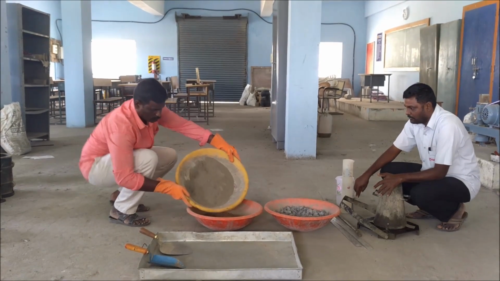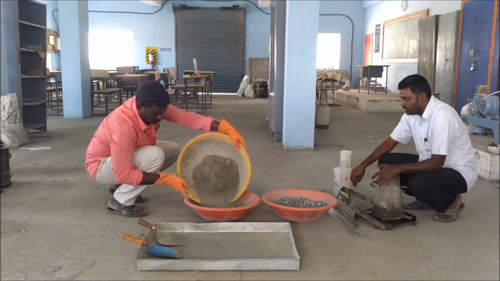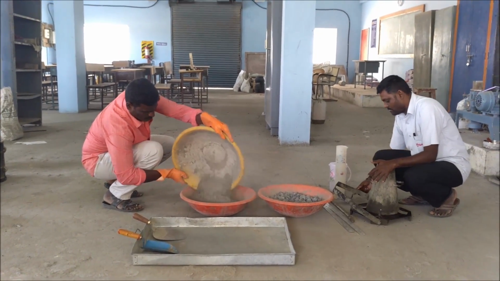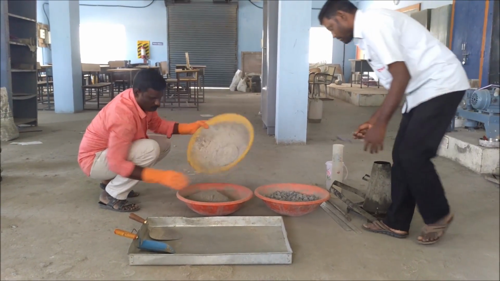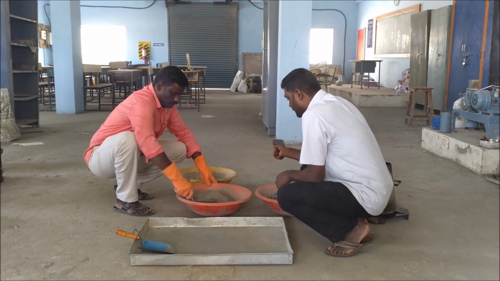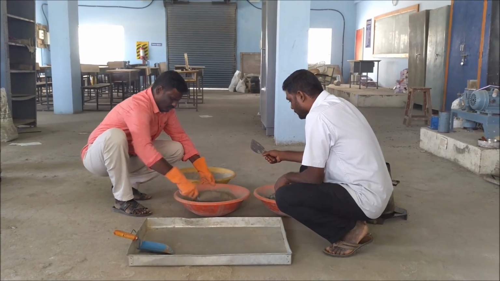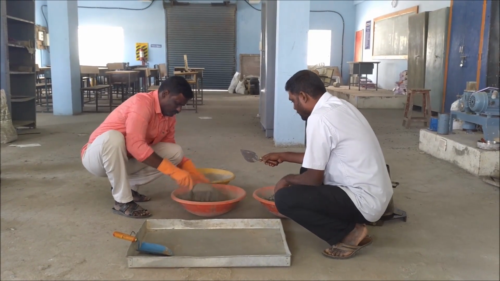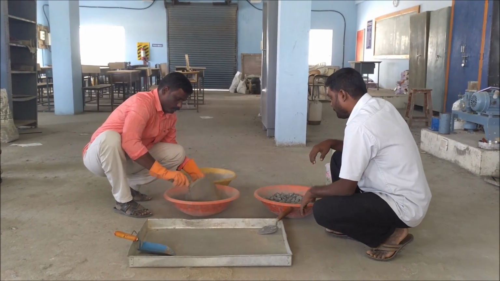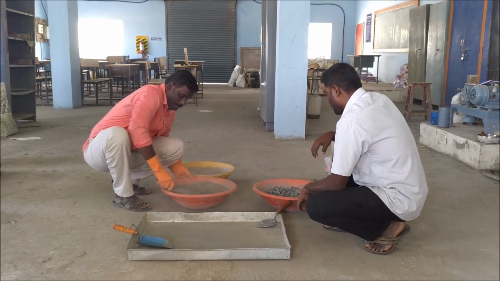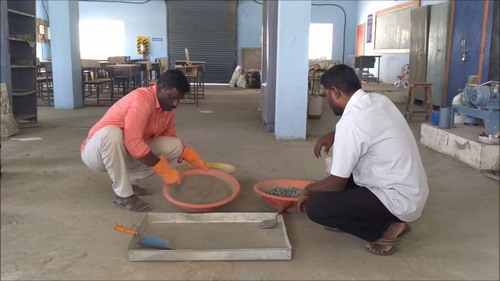Now, the cement is mixed with the fine aggregate, which forms a dry mortar. Now it is well mixed and forms a dry mortar.